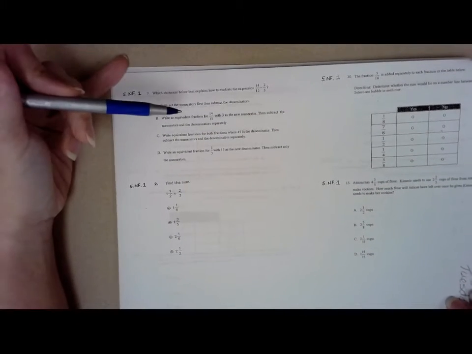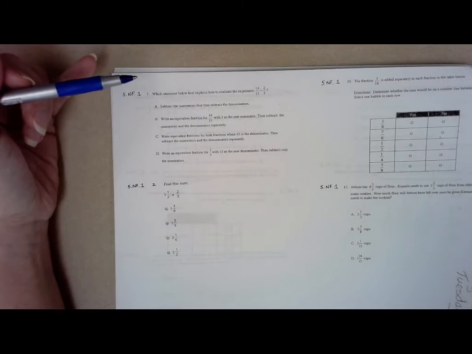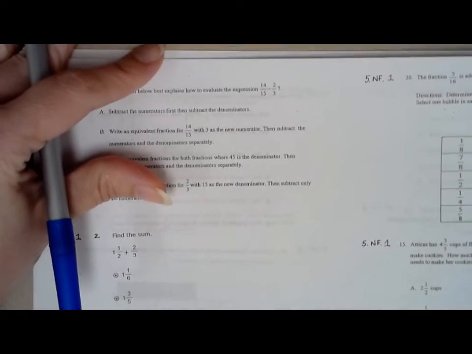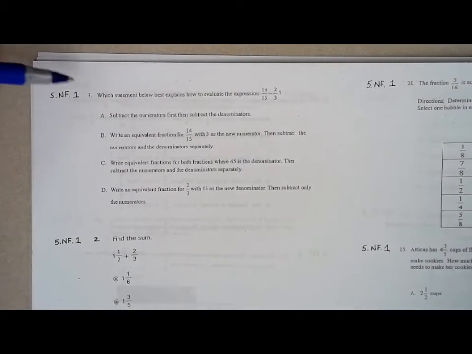We're going to be reviewing fractions in today and tomorrow's video. So we're going to do part of these pages today and part tomorrow. So we're going to start right here with this first question. I'm going to zoom in a little bit so you can see it a little bit better. And it says, which statement below best explains how to evaluate the expression 14/15 minus 2/3?